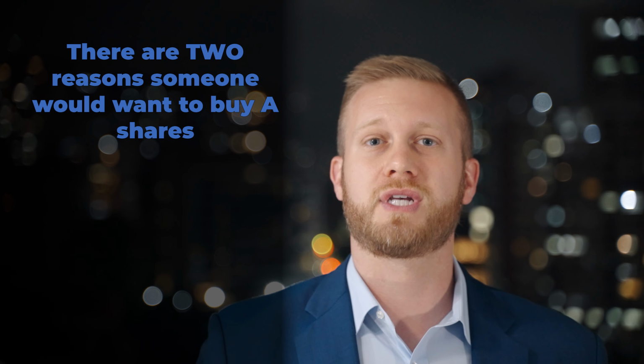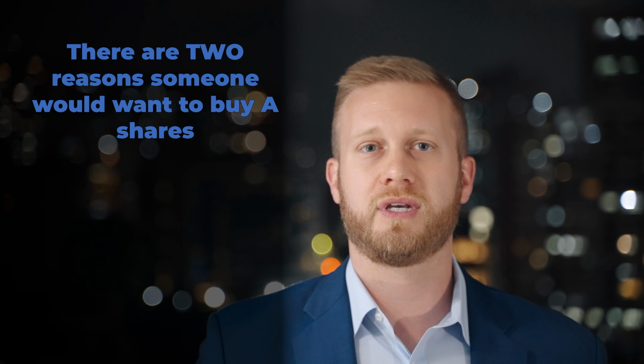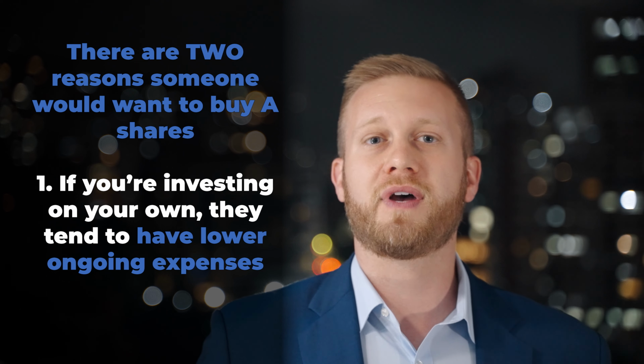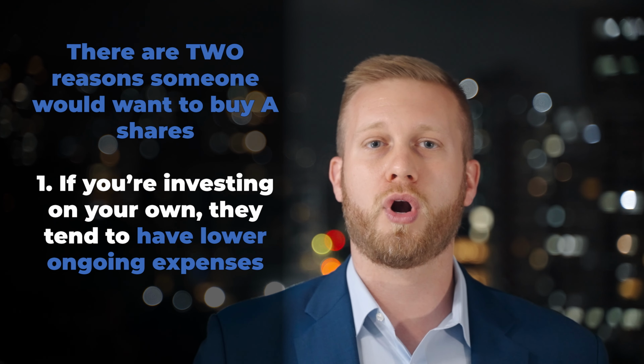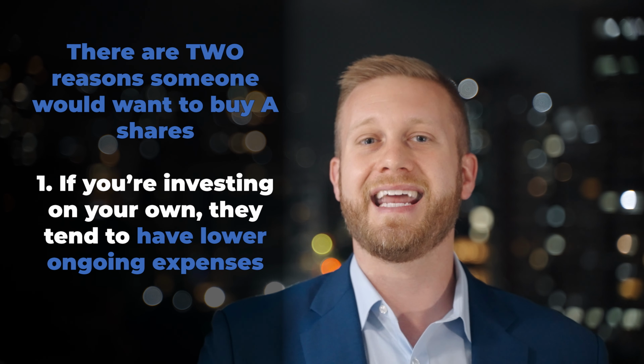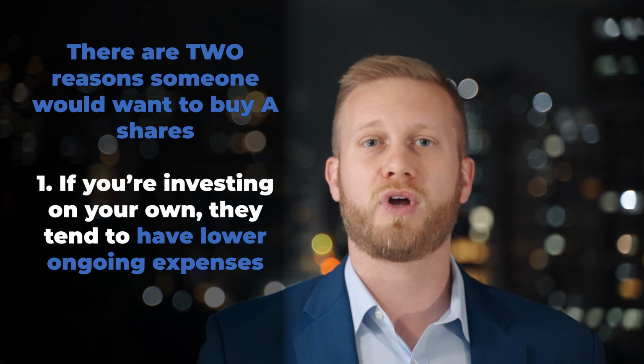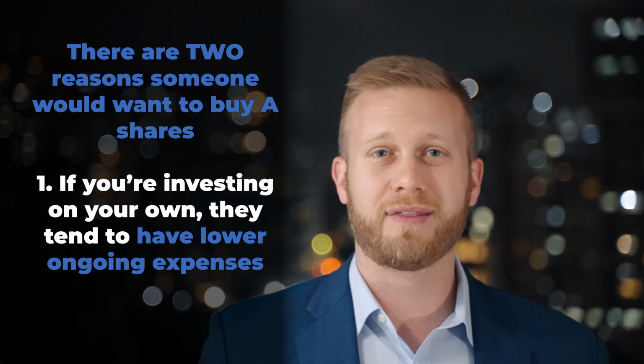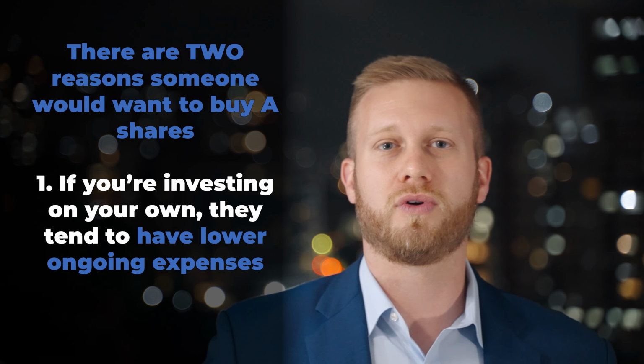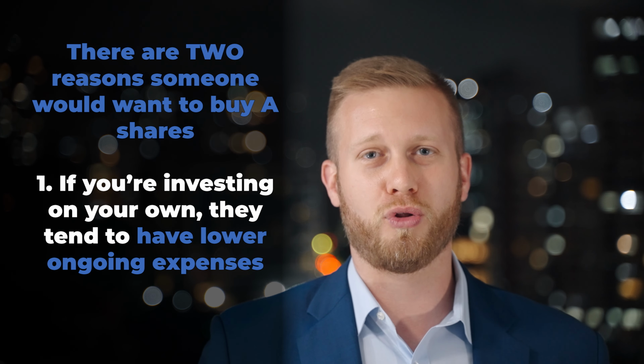There are 2 reasons why someone would want to buy A shares, even despite the downsides. If you're investing on your own, it's because they tend to have lower ongoing expenses than pretty much any other share class that individual investors can get access to. So over time, they're often the cheapest option, even after paying the commission. At least that used to be true. We'll get to that in a second when we talk about no-load share classes.